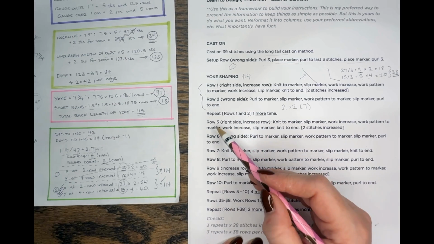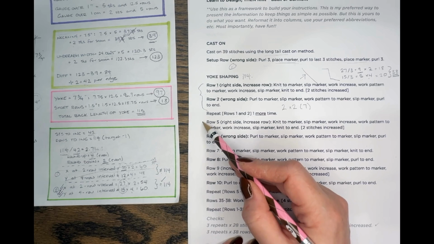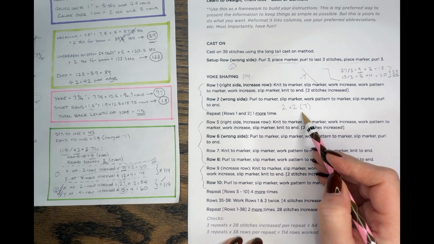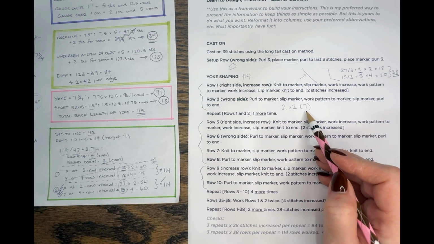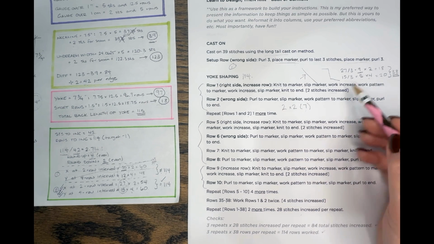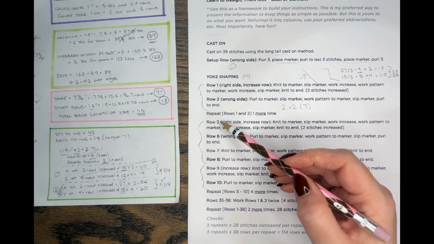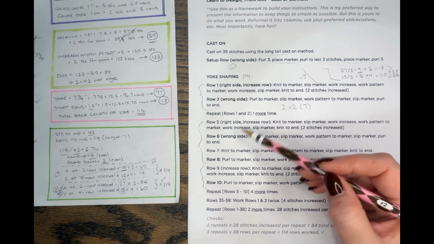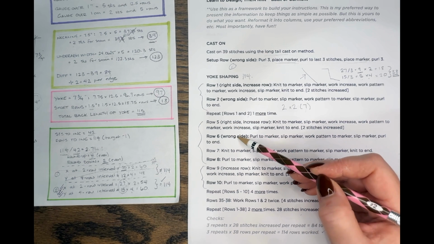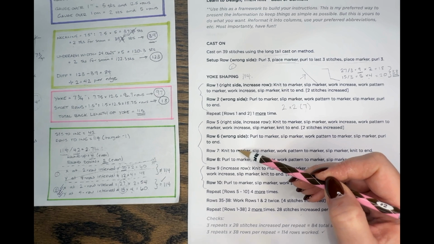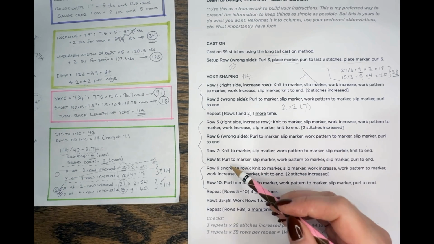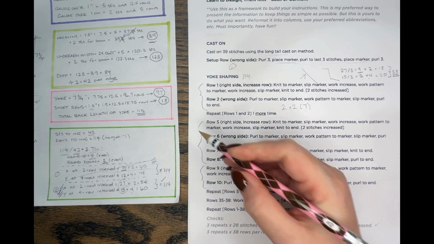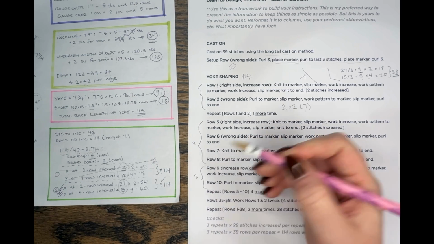Next, what I want to do is move on to my 4 row intervals and my 2 row intervals. Because I need to work 7 more of the 2 row interval and 5 of the 4 row interval, I can alternate them. So I'll work my 4 row interval, meaning I'll have a right side increase, a wrong side, a right side with no increase, and a wrong side, followed by my 2 row interval where I've got an increase and a wrong side with no shaping. So this is 4 and this is 2.